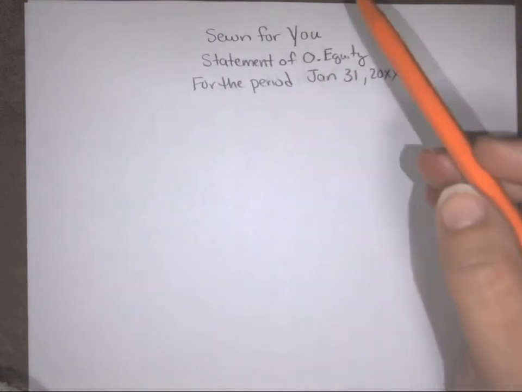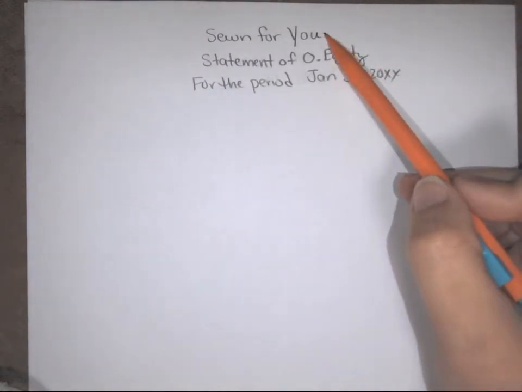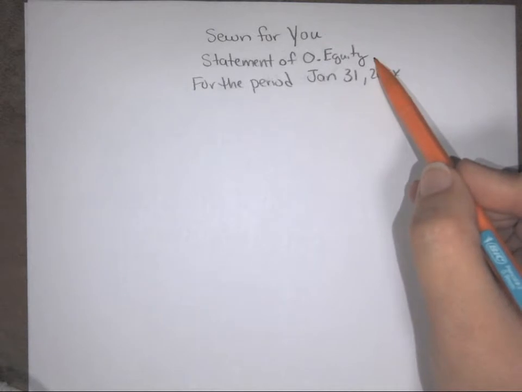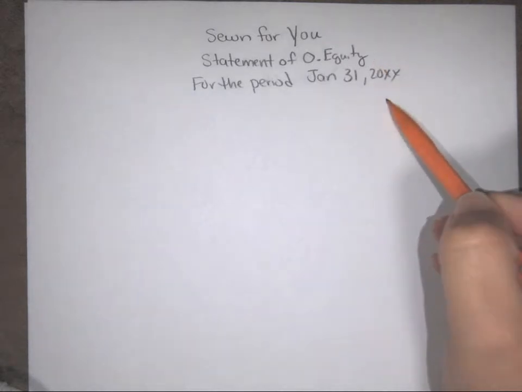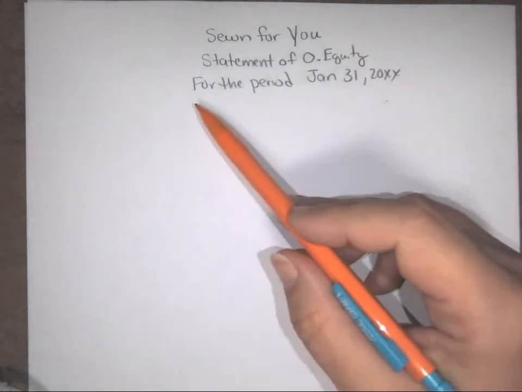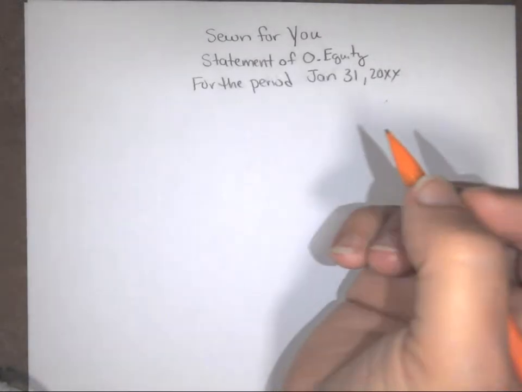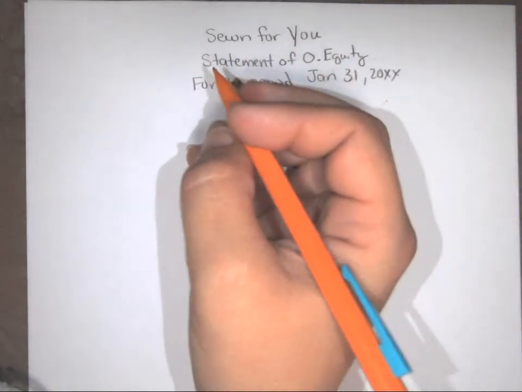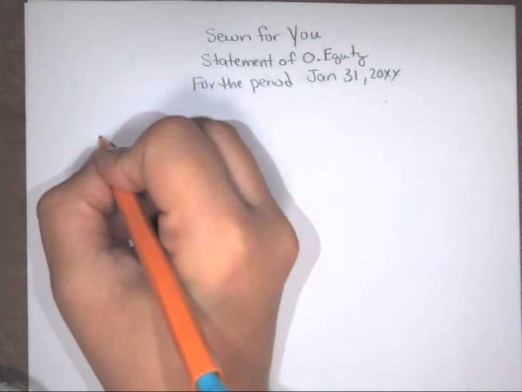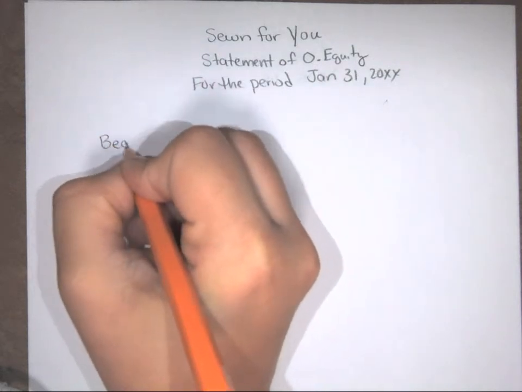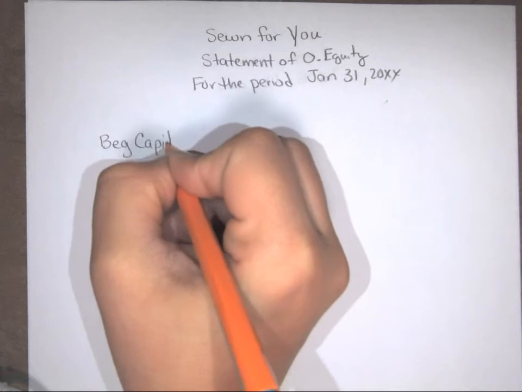So the next thing we're going to look at is going to be the statement of owner's equity. Again, we have the title of the company, we have the statement name, and we have the date. Again, this is for the period because we are starting with a beginning equity balance, and then we are looking at different items that are coming in. And so when we look at this, we will have our beginning capital amount.